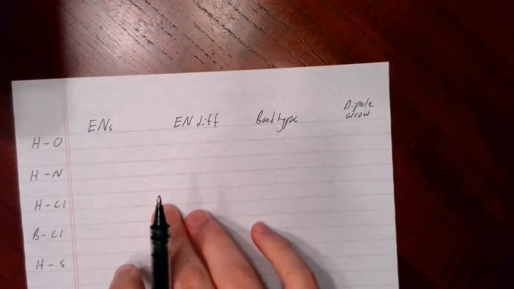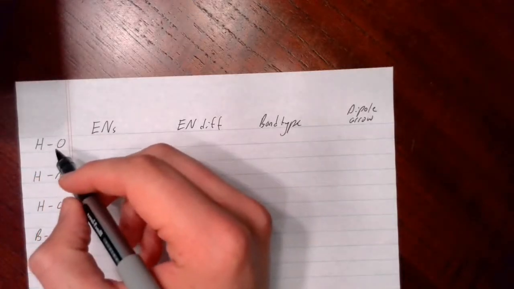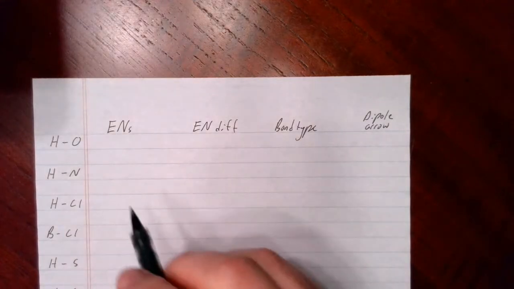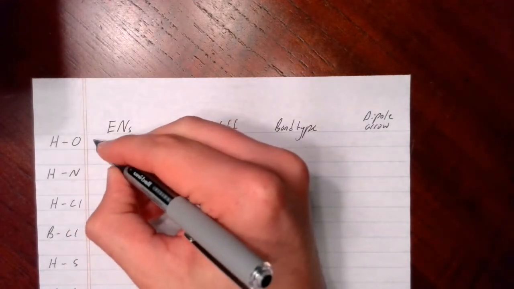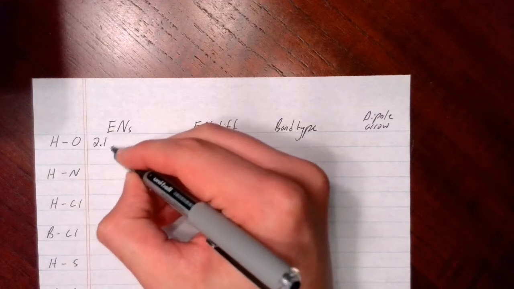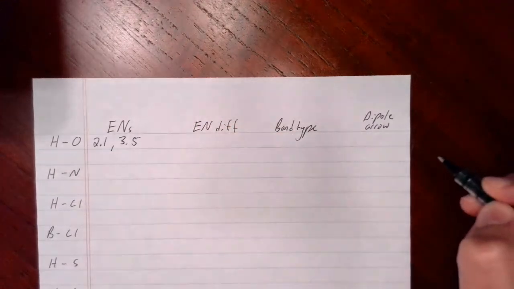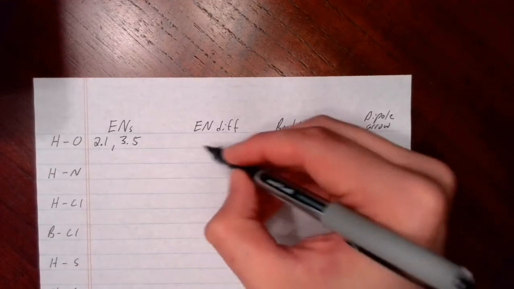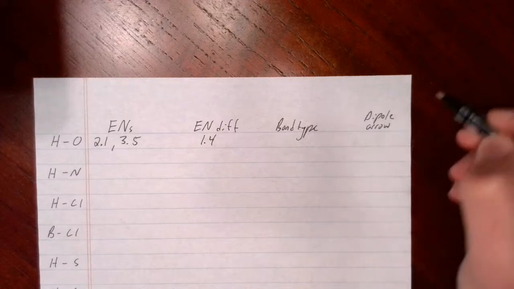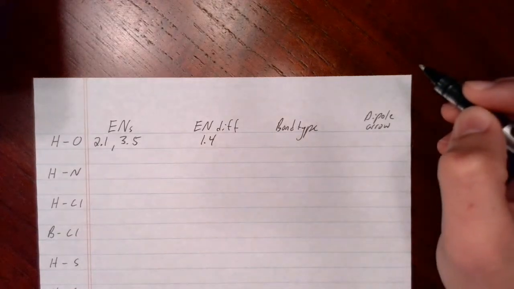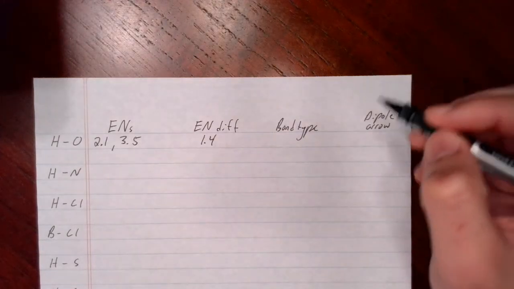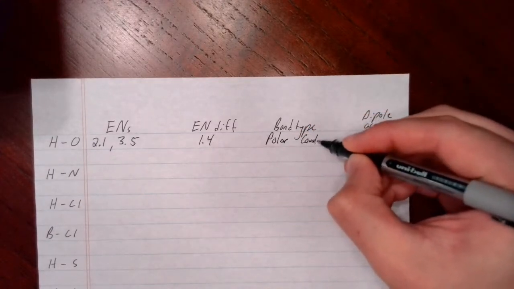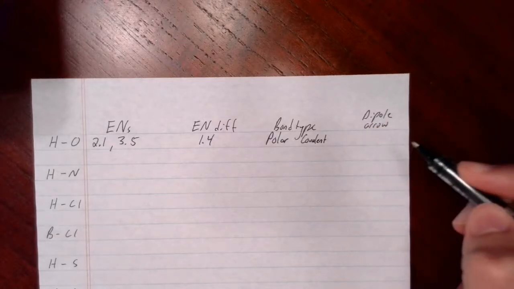So if I have a bond between hydrogen and oxygen, first I need to check the periodic table, the electronegativity table, and find the electronegativities. So you'll find they are 2.1 and 3.5. So the difference in those numbers, the largest minus the smallest, is 1.4. So remember that 1.4 falls into the category of polar covalent. Okay. So they unequally share electrons.